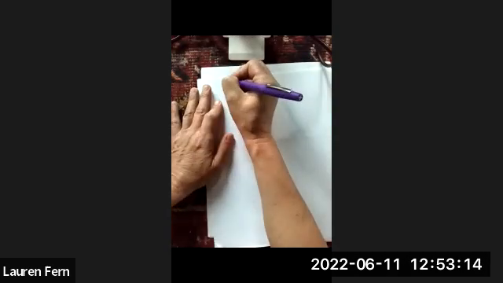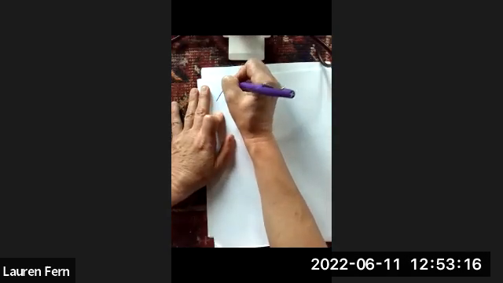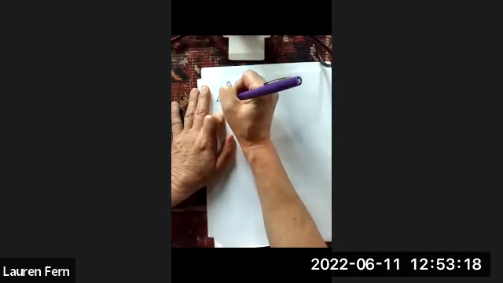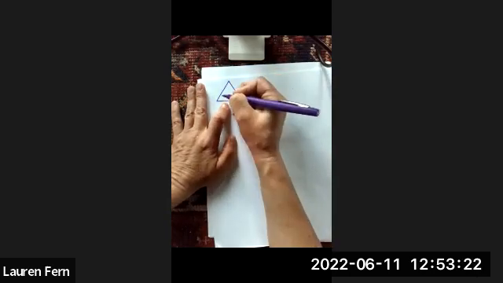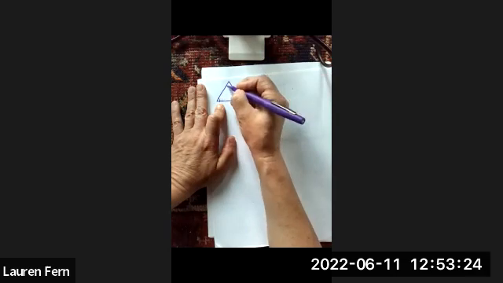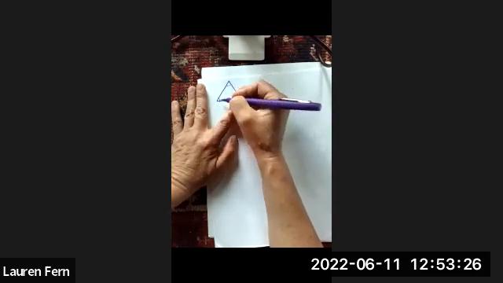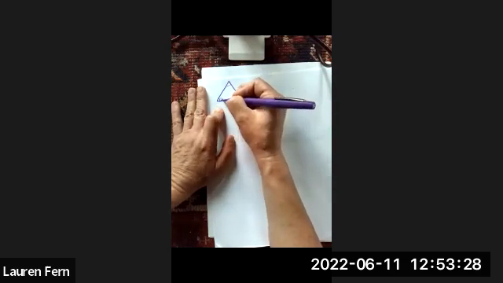Now, suppose I wanted to take an equilateral triangle. Equilateral triangles are triangles where all 3 sides and all 3 angles are the same length or the same measure. In other words, each of these angles is 60 degrees.